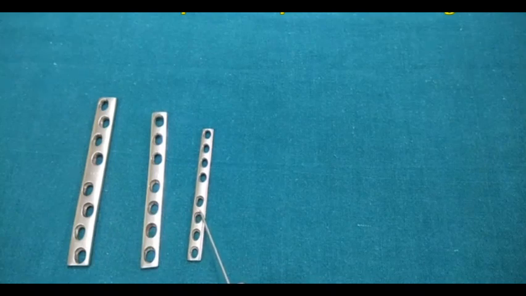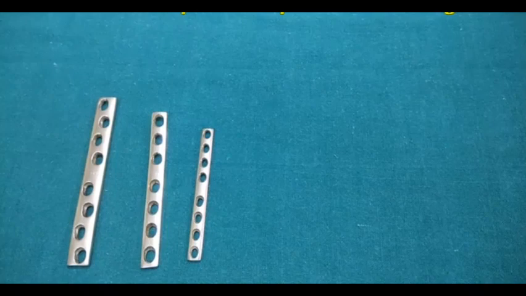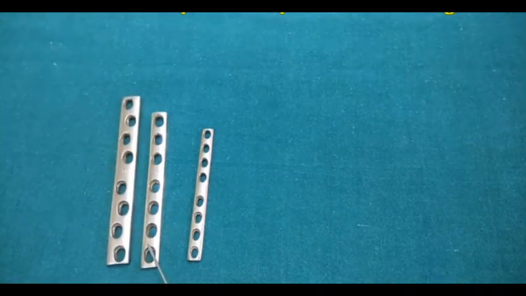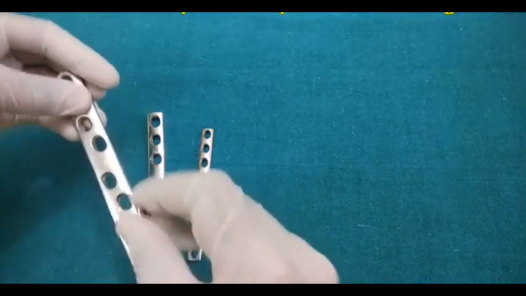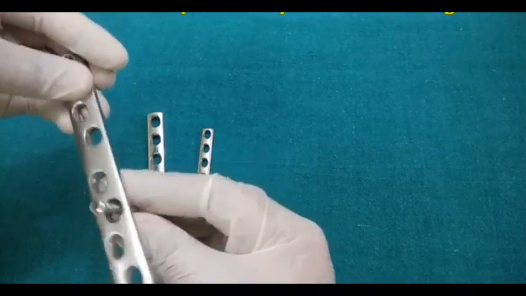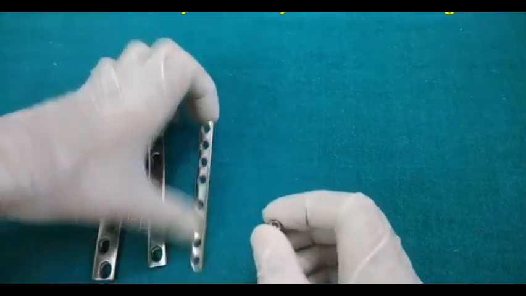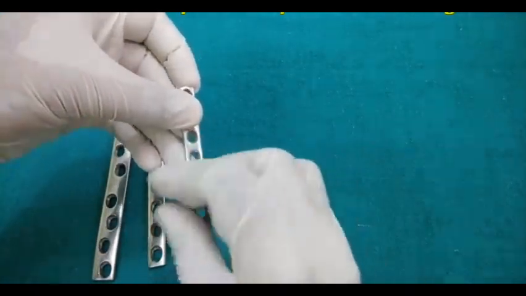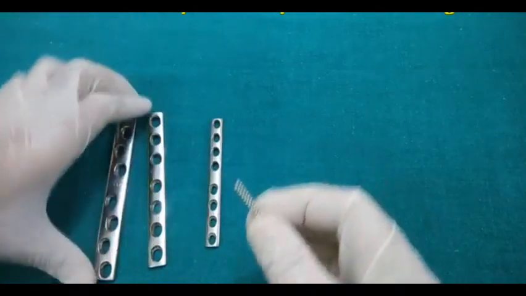We have two systems, based upon the diameter of the screw: the 3.5 mm screw and the 4.5 mm screw. These two plates will have the 4.5 mm screws in their holes. You can see that the 4.5 mm screw will get fixed to it, whereas this is the 3.5 mm plate, and the screw will not go through this because this screw is 4.5 mm in size.